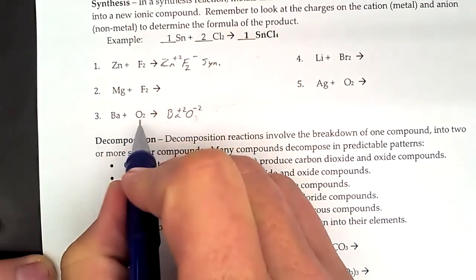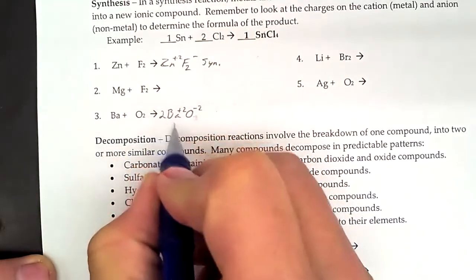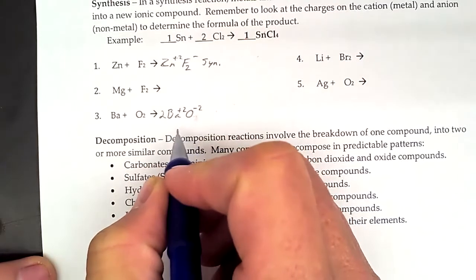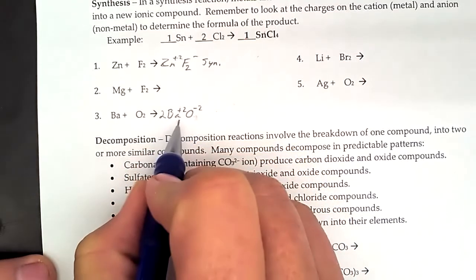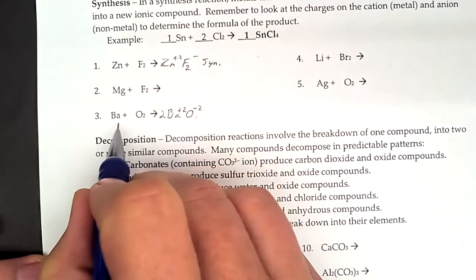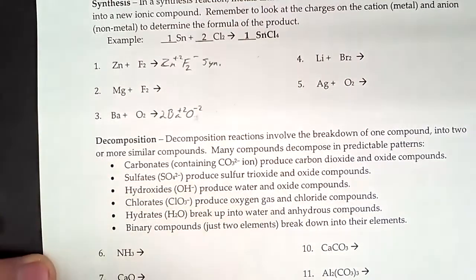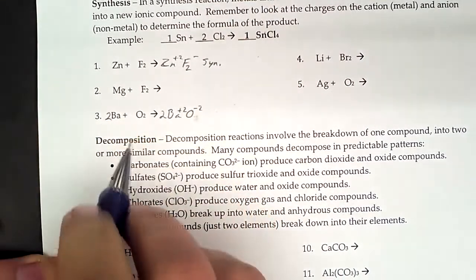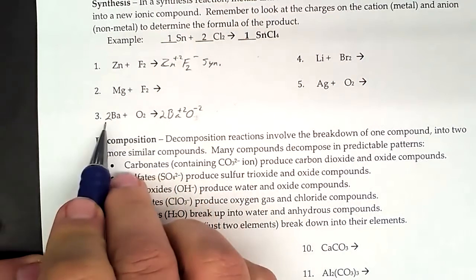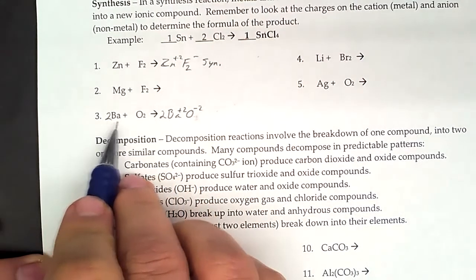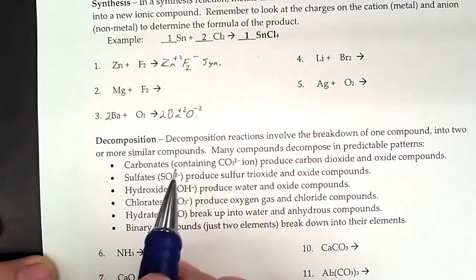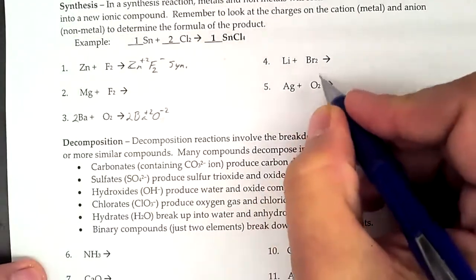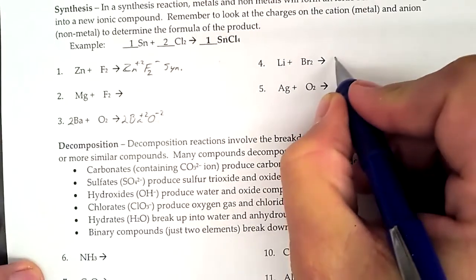But I do need 2 oxygens, so I'll put a 2 in front of that, and now I have 2 of the whole set. And then somebody's kind of yelling in their mind, but now you have 2 bariums on the right and only 1 on the left, and that would be true. So that can't be correct yet. So I'm going to need 2 bariums on the left. If I have 2 on the right, I need 2 on the left, and now it's balanced left and right. These are not very difficult either.